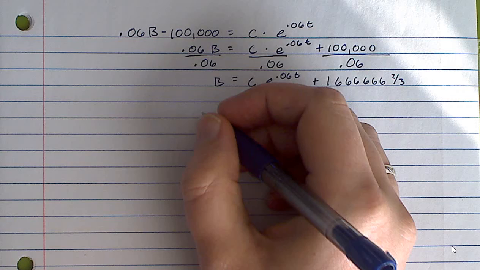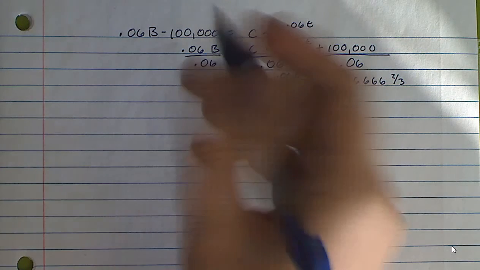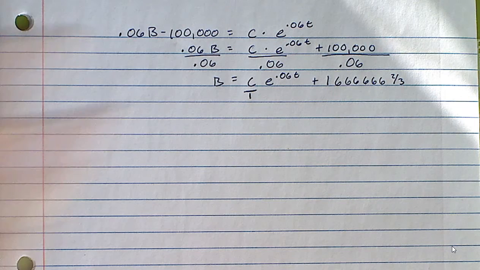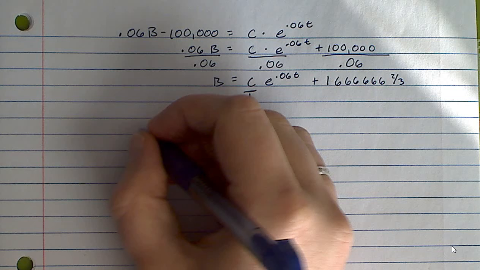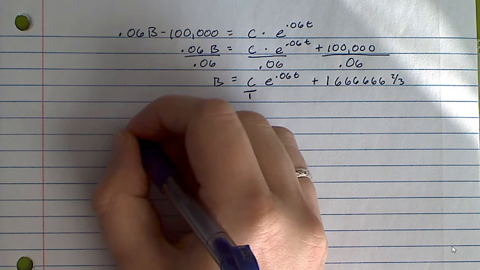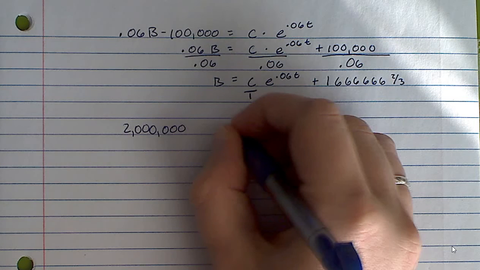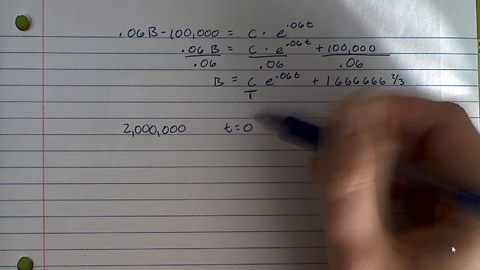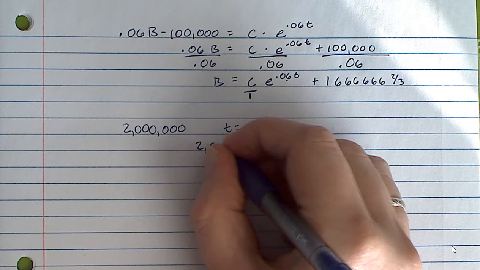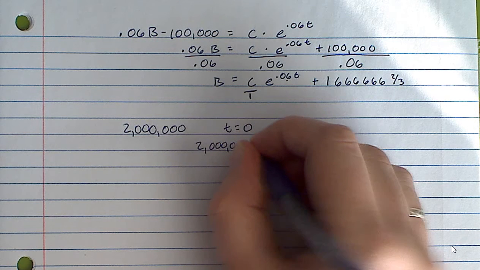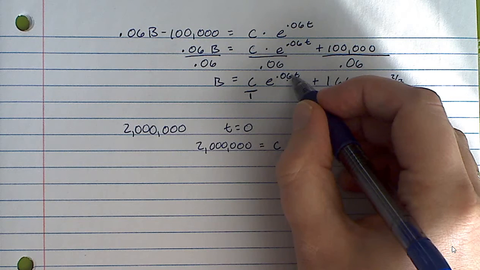Okay, you plug in the b. We knew that we started out with $2 million at time equals 0. So if we put 0 in for t and 2 million in for b, then 2 million equals c times, and if you put 0 in for t, this all turns into 1.